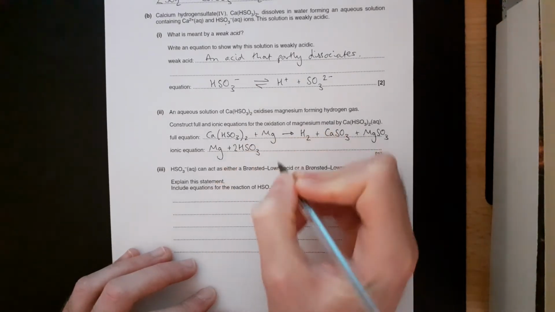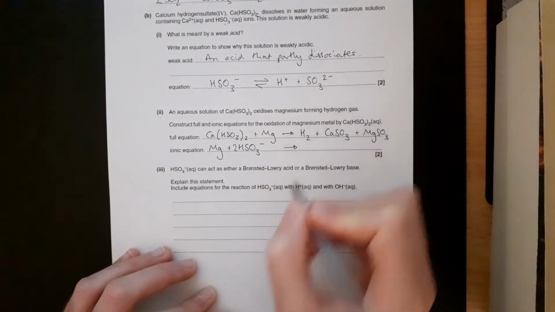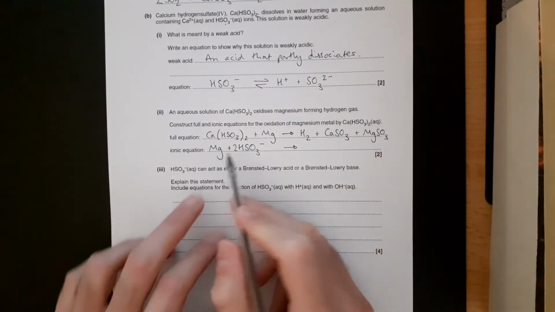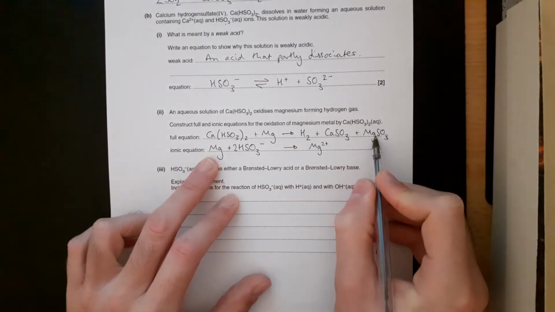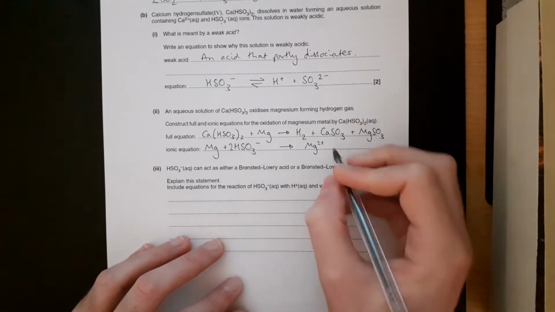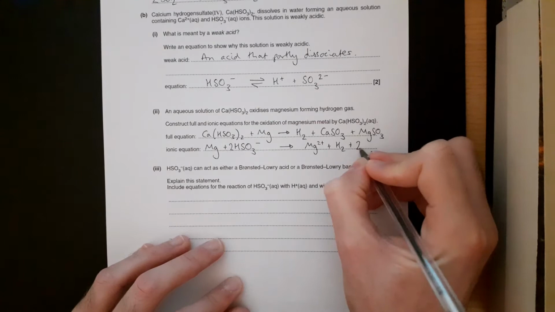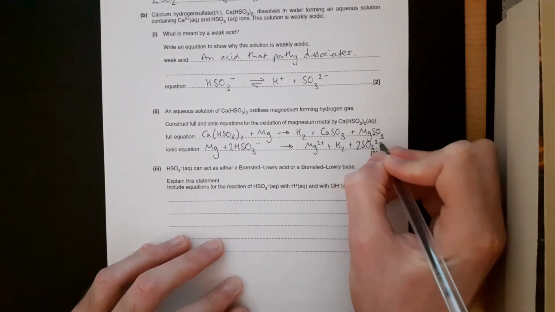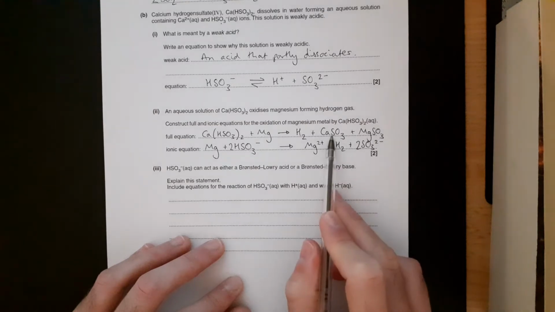Yep. Okay, see how this is going to work. So two of those ions are going to react. That's going to give us our Mg2+ ion that's gone in the magnesium sulfate here. We're going to end up with hydrogen gas, and we're going to end up with 2 of the SO3 2- ions. Yeah, one that ends up in the magnesium sulfate and one that ends up in the calcium.